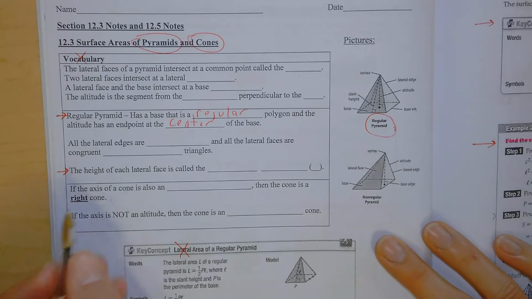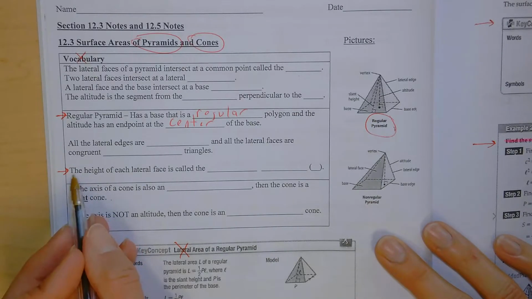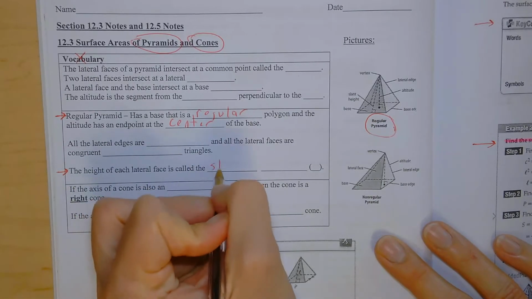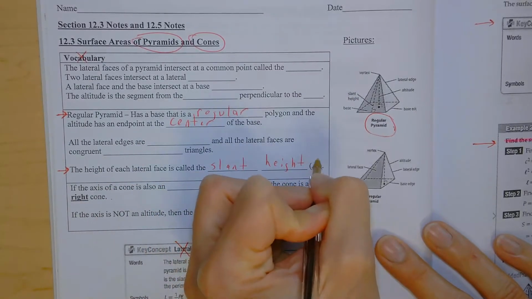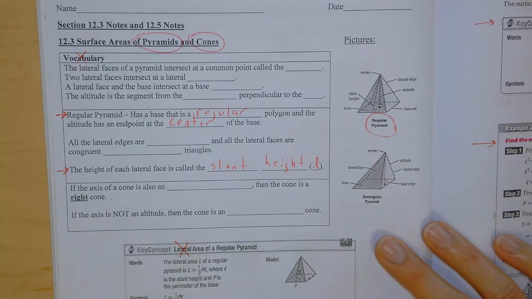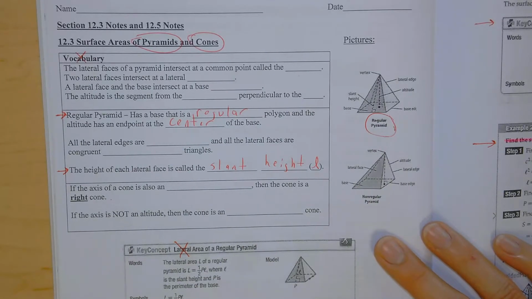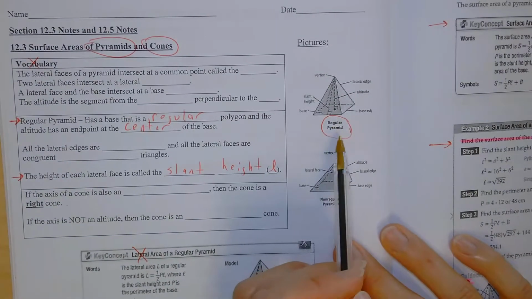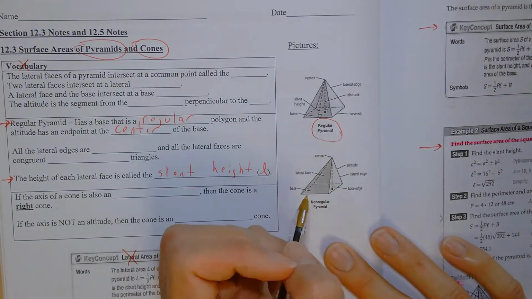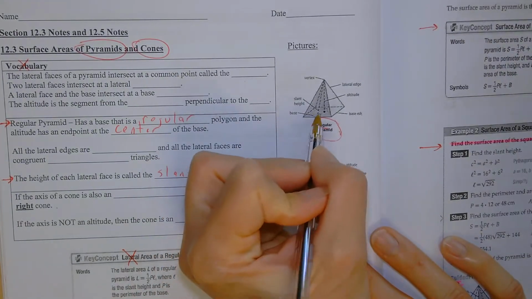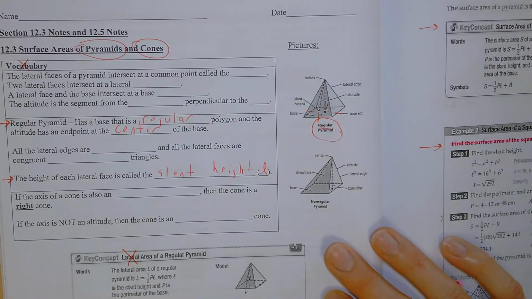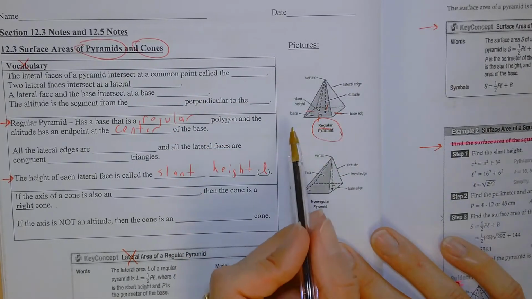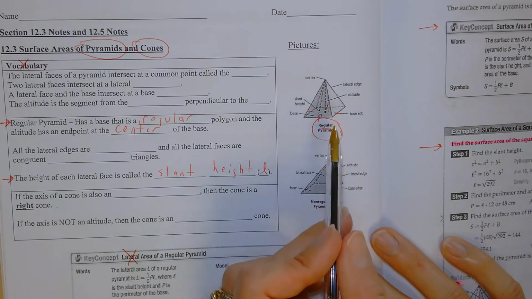Okay, and then down here I'm going to say the height of each lateral face is called the slant height. And we're going to use a lowercase cursive L for that. So those are the two things I want to show you. So go over to this picture where it says regular pyramid. Let me point out a couple things. If it's a regular pyramid, then the base is going to be equilateral and equiangular automatically. So every one I give you that's regular will have equilateral sides on it.